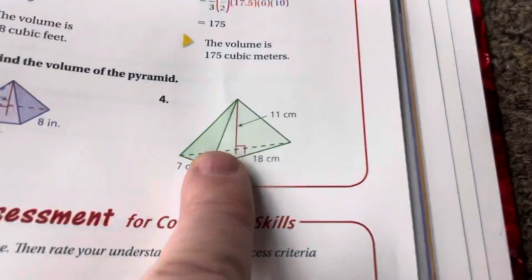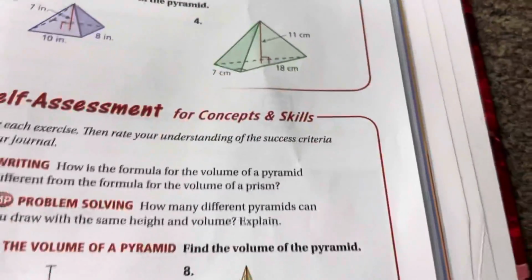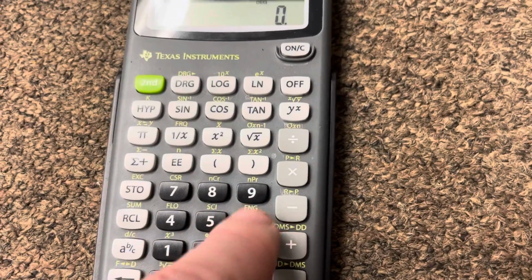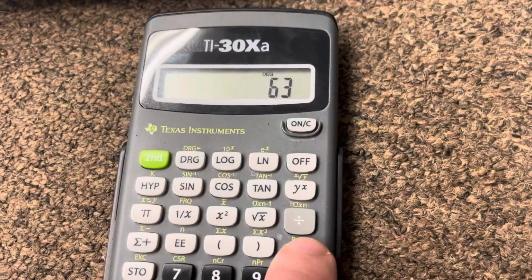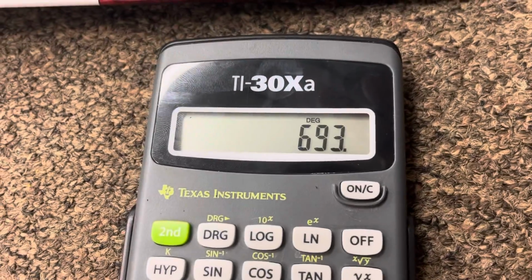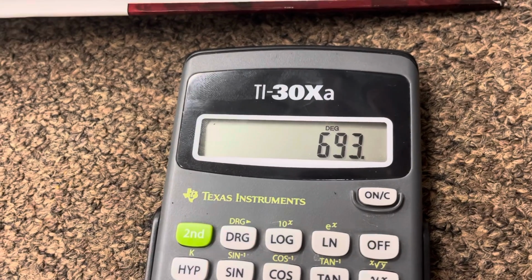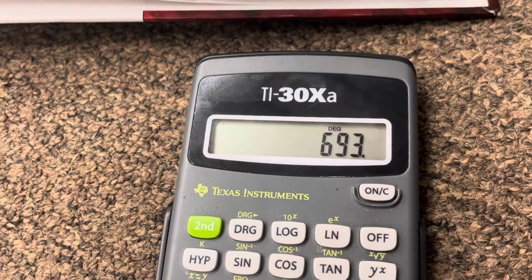When I come back over here, then I look at the height, I'm going to multiply that by 11. So now, just to save some time, I'm going to punch that into my calculator. So I'm going to go 63 times 11, all right? And that's going to equal 693. Well, 693 can then be divided by 3.